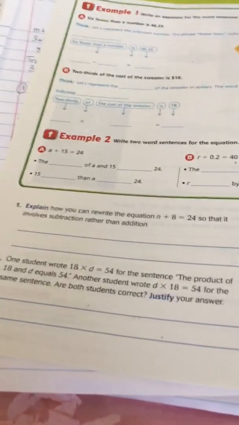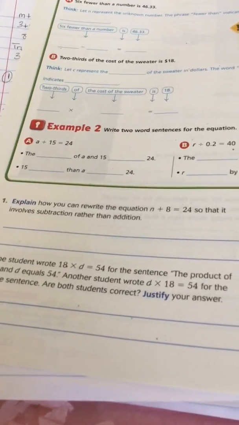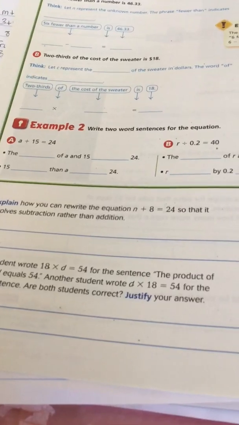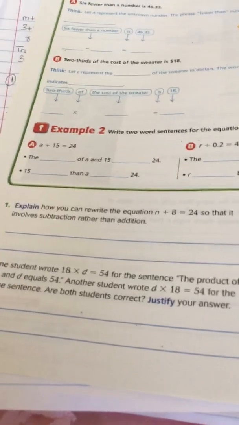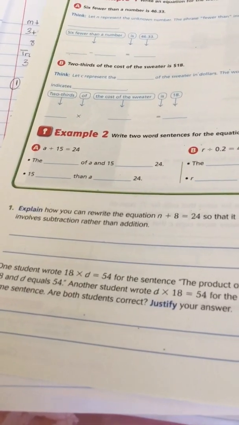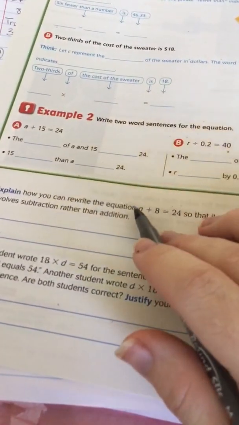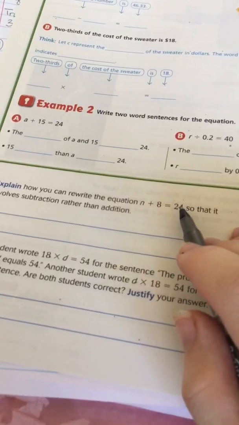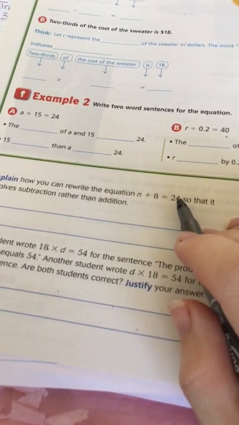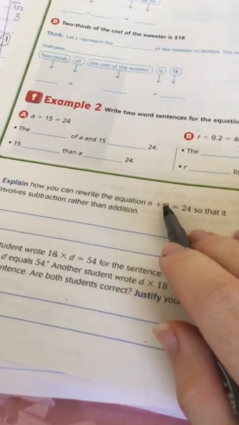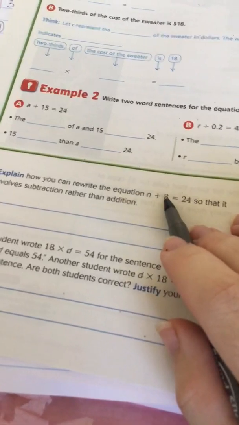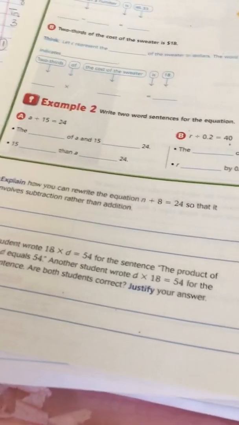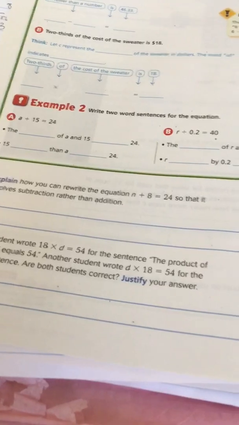They're asking us here, explain how you can rewrite the equation n plus 8 is equal to 24 so that it involves subtraction rather than addition. So if we know that n plus 8 is equal to 24, that's saying some number plus 8 is 24, then we can say, well, 24 minus 8 must be equal to n. That's one way that we could do it.